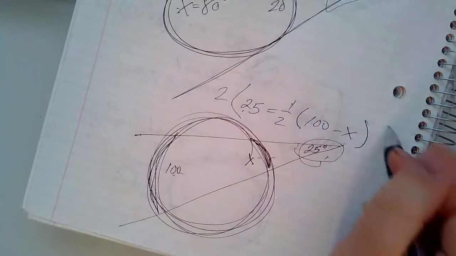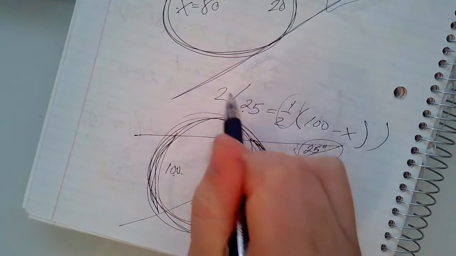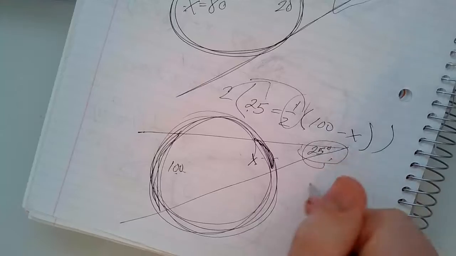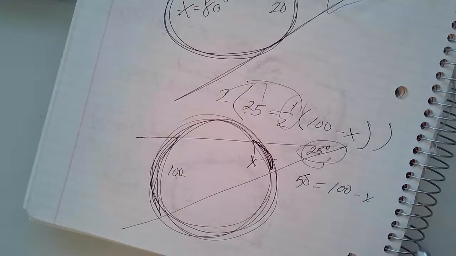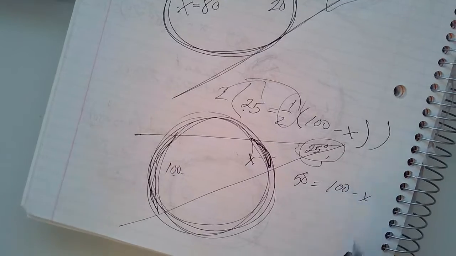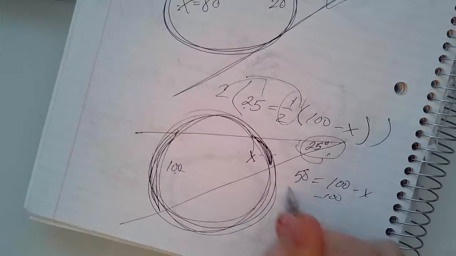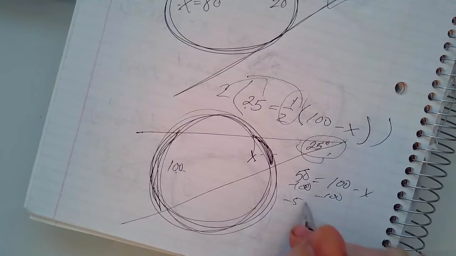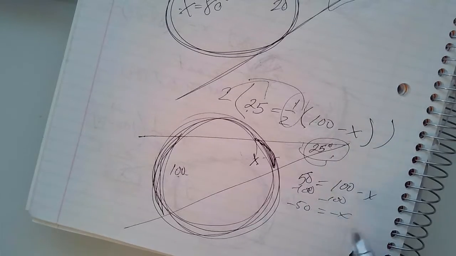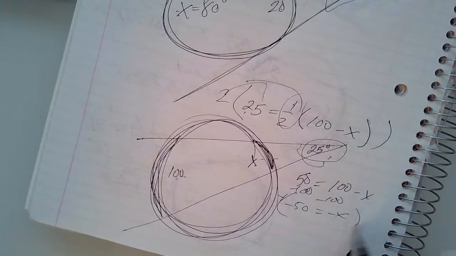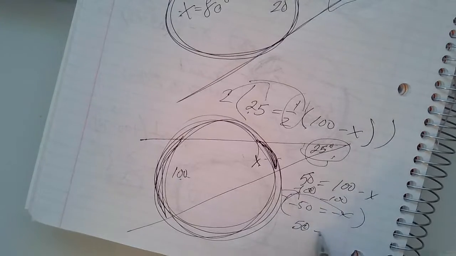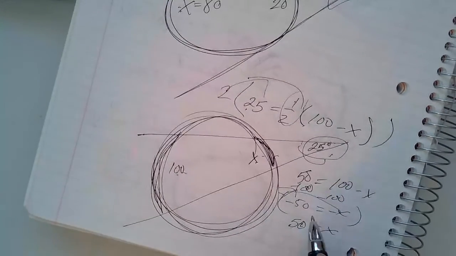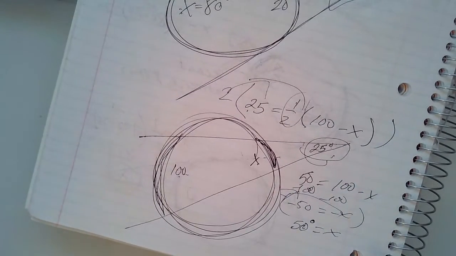We're going to multiply both sides by 2 to get rid of this fraction. And I will get 50 equals 100 minus x. Okay? Subtract 100 on both sides, and I will get negative 50 is equal to negative x, or multiply both sides by -1, and I will get 50 is equal to x, or that will be a 50-degree arc.